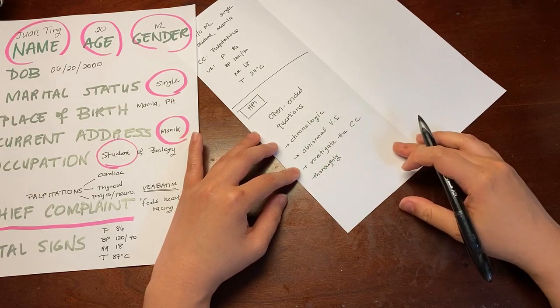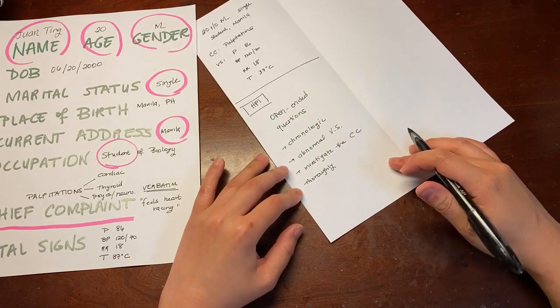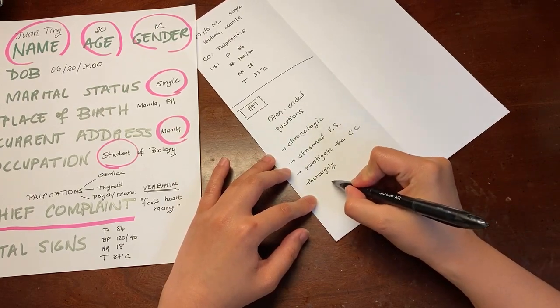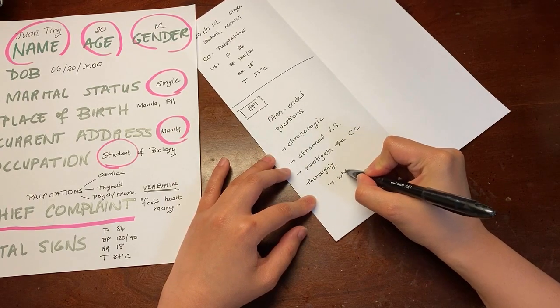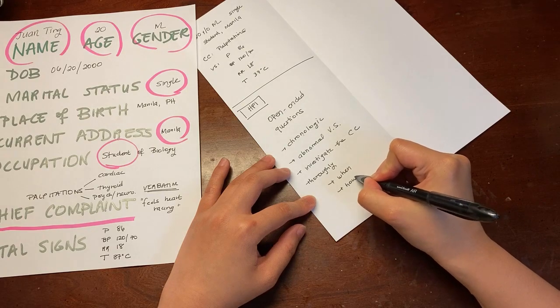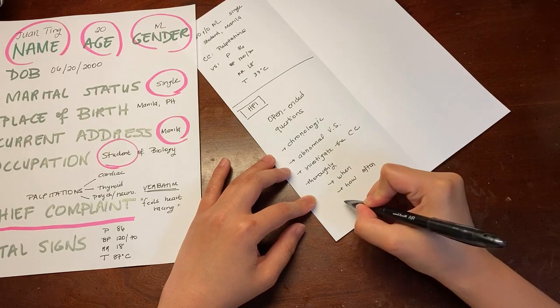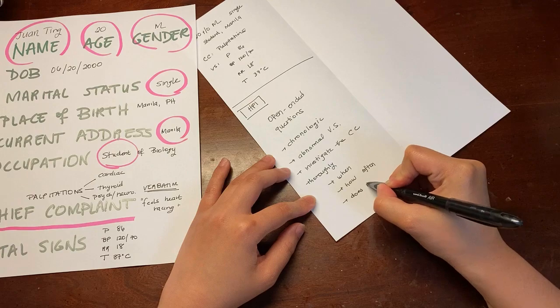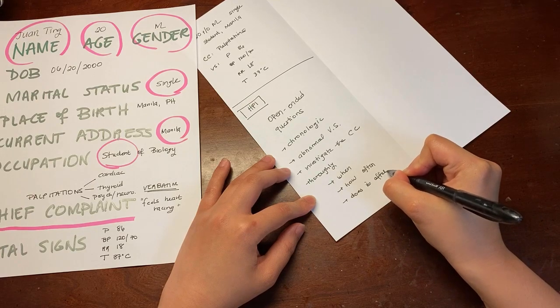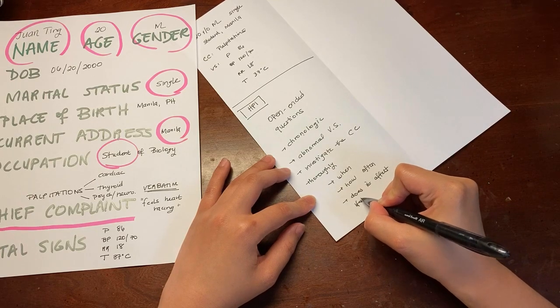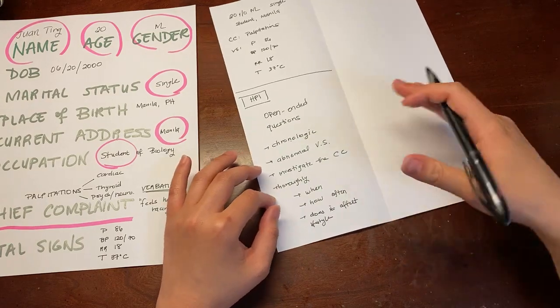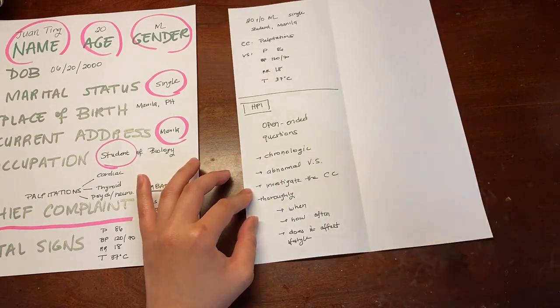And what I mean by that is you want to make sure you ask when, how often, does it affect his lifestyle? And go from there, okay?